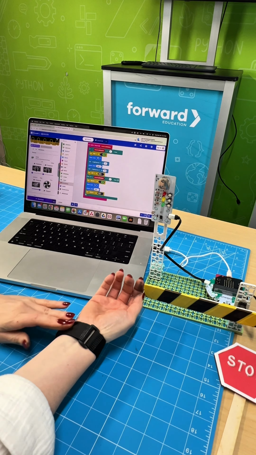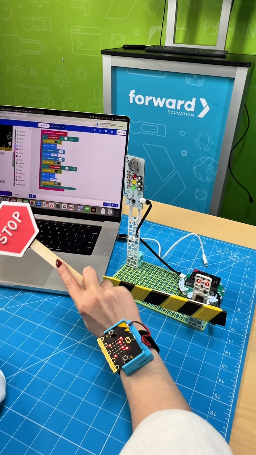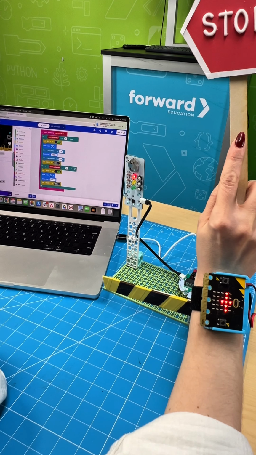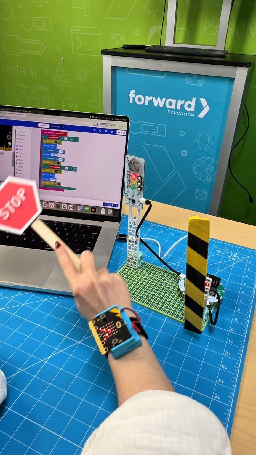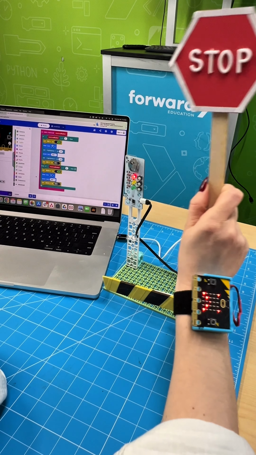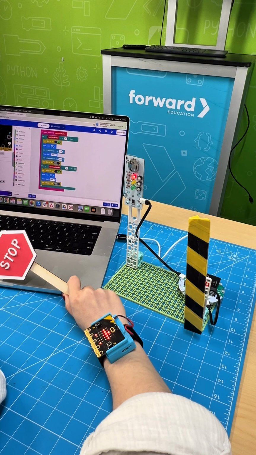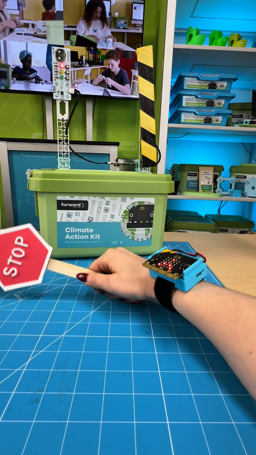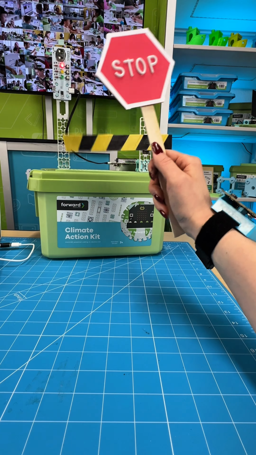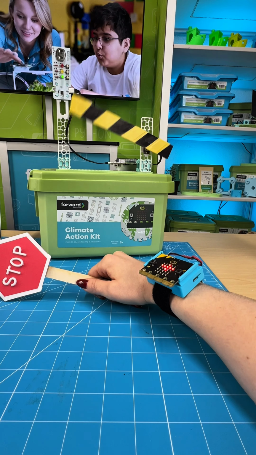We'll download that code and then attach our microbit charge to our wrist to get ready to test. We'll test by raising our stop sign and then seeing how our project reacts. In this case, when we raise our stop sign, it is safe for pedestrians to cross, so the light goes red and the barrier is raised. And when we lower our stop sign, the barrier goes down and the light is green for traffic to flow through.